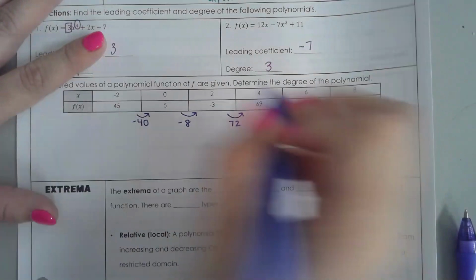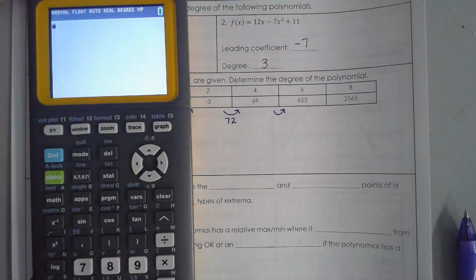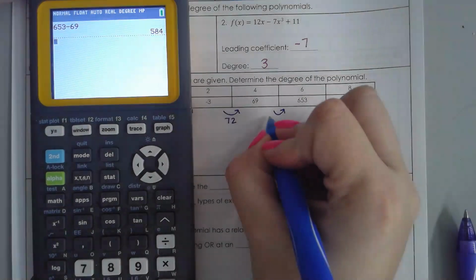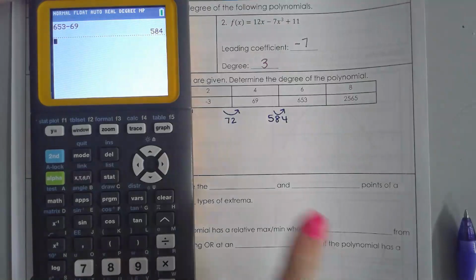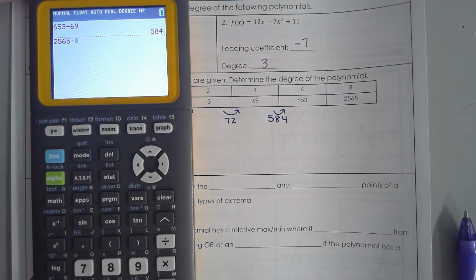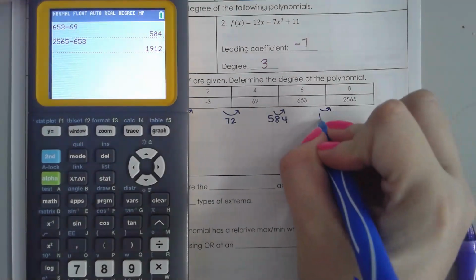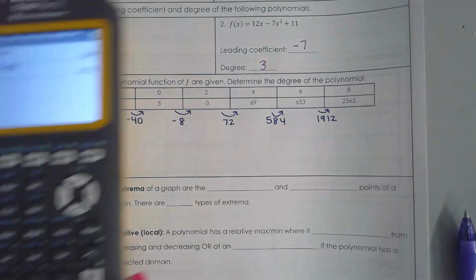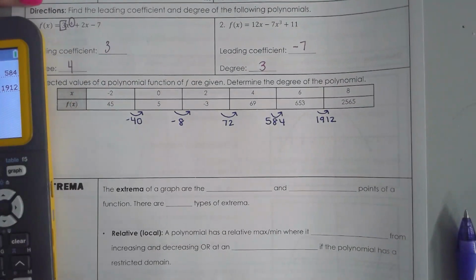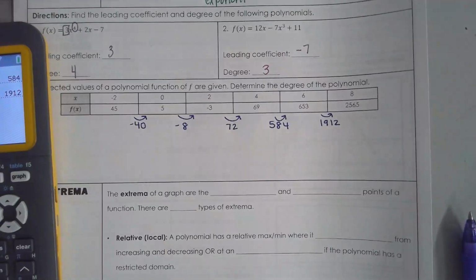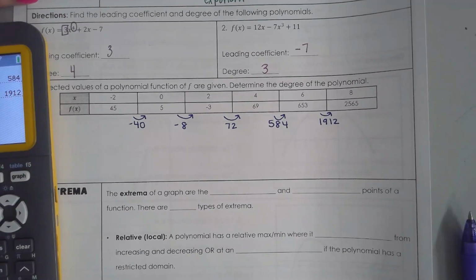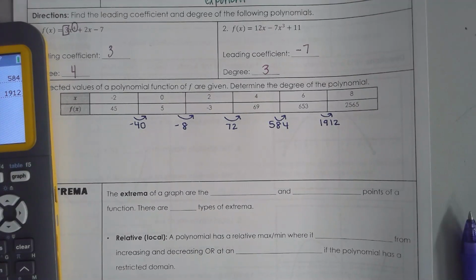And then if you take 653 minus 69, you get 584. And then 2565 minus 653 is 1912. So it's not a first degree because those numbers are not the same. If it's a second, remember we learned linear and quadratic. First difference, if they were the same, it's linear. Second difference, if they were the same, it's quadratic. Third difference, if they're the same, it's cubic.